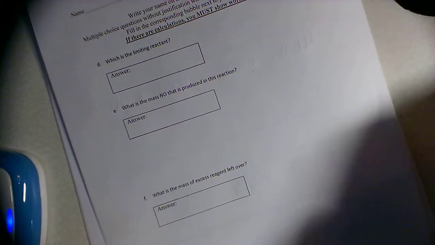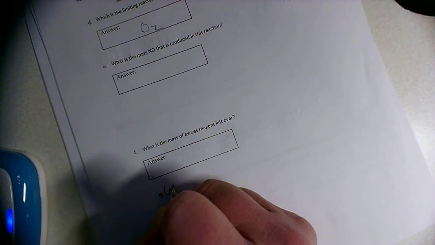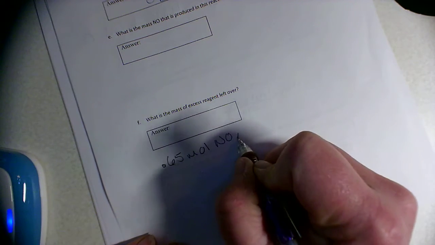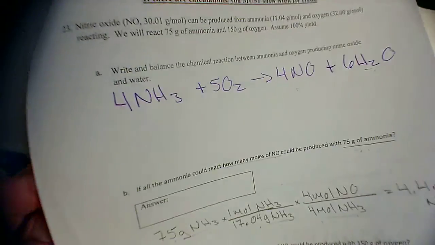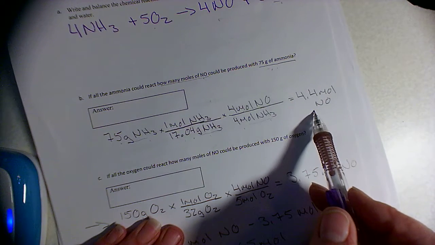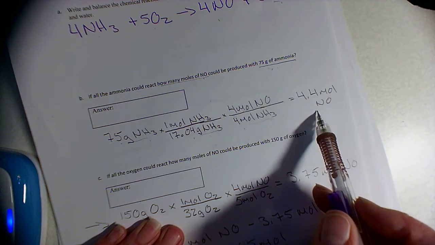So we already said the limiting reactant was O2. And what is the mass of the nitric oxide produced in this reaction? Actually, I'm going to skip down to here because we just did that. 0.65 moles of nitric oxide. Let's turn this back into what I have in excess. Remember, my ammonia was in excess, so I know how much nitric oxide wasn't produced because there was excess ammonia. So I'm just going to work this in reverse.